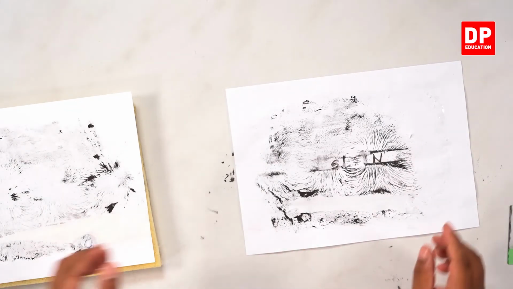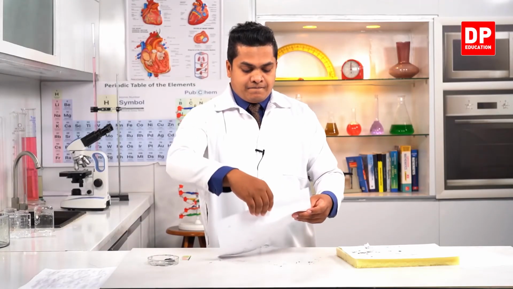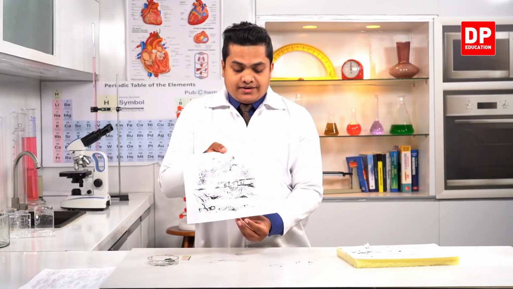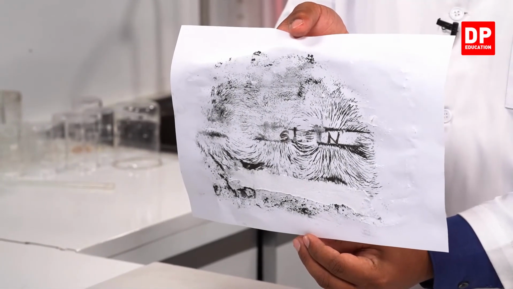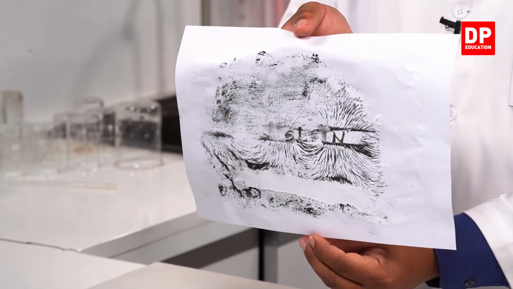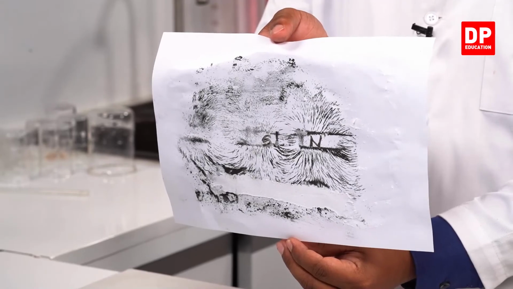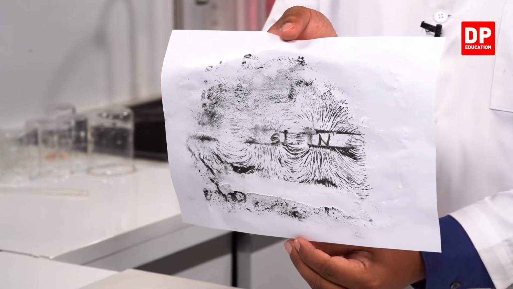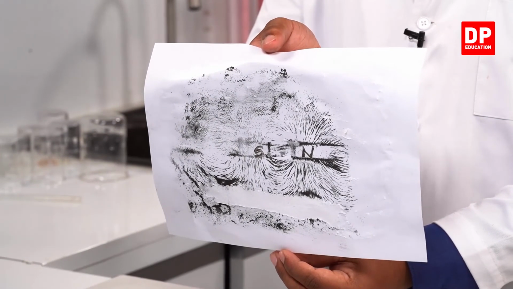So here, now this is the pattern which we can observe. This is the pattern which we can observe when the unlike poles are kept near each other. So this pattern is quite obvious. You can observe that the magnetic field lines are getting attracted to each other. So the magnetic field lines are attracted to each other from north to south pole.